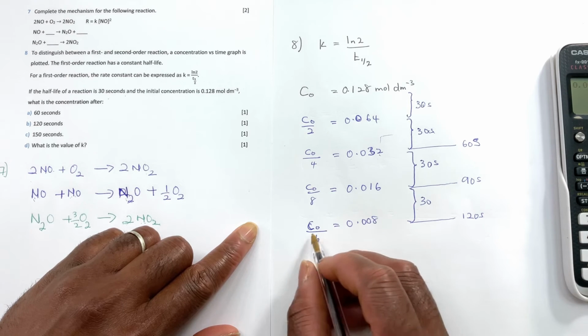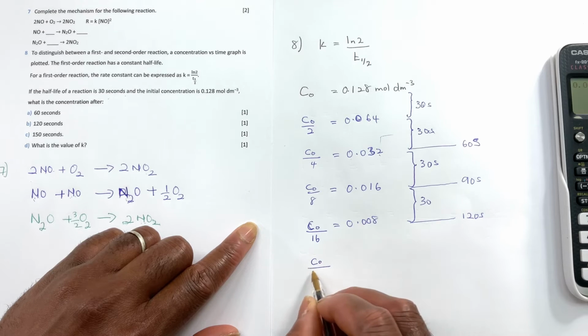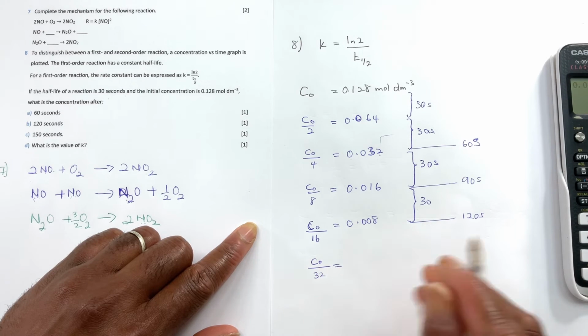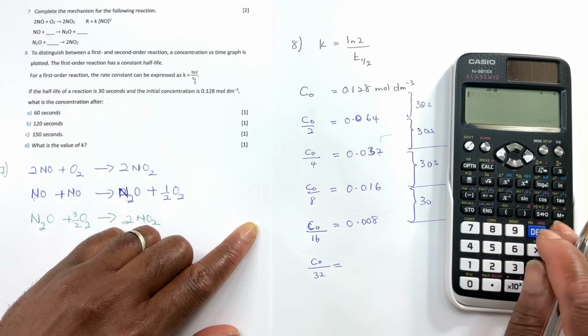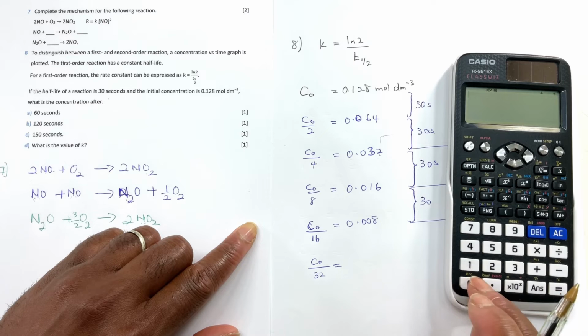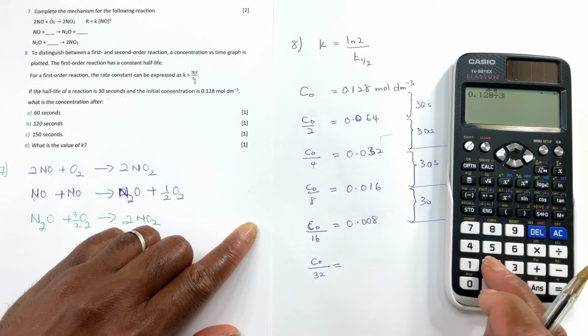If we go C0 over 2 again, so that'll be 32, and now I've got 0.128 divided by 32.